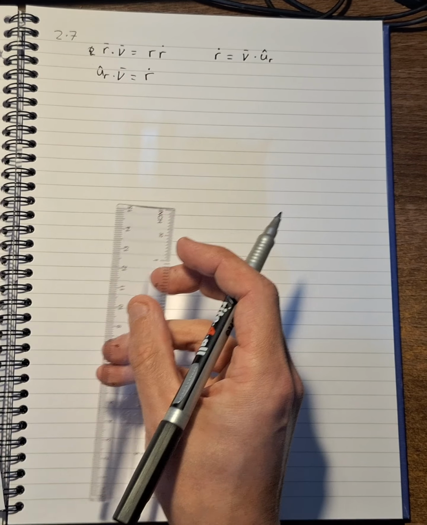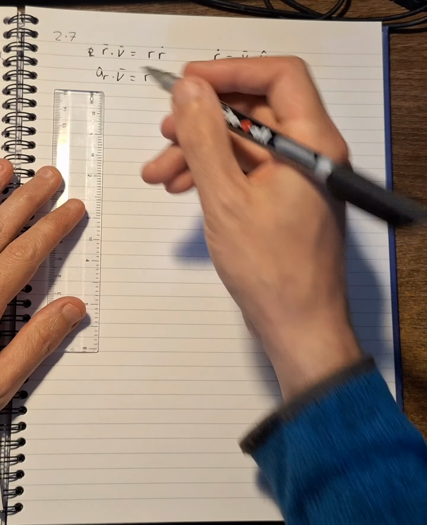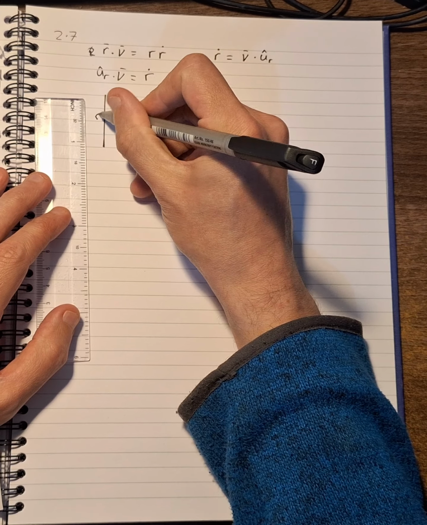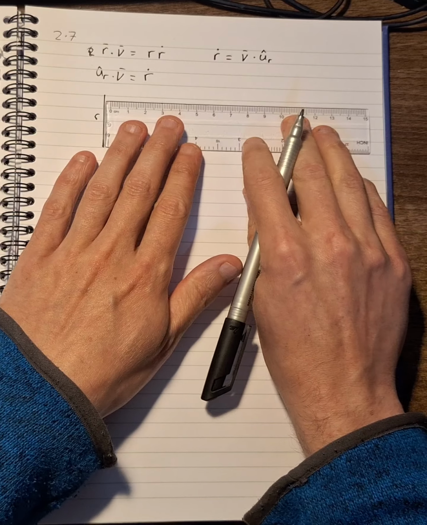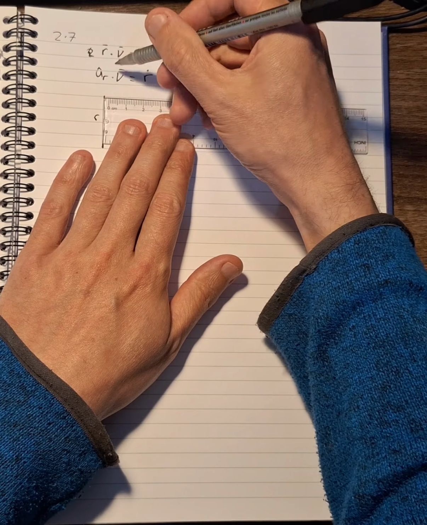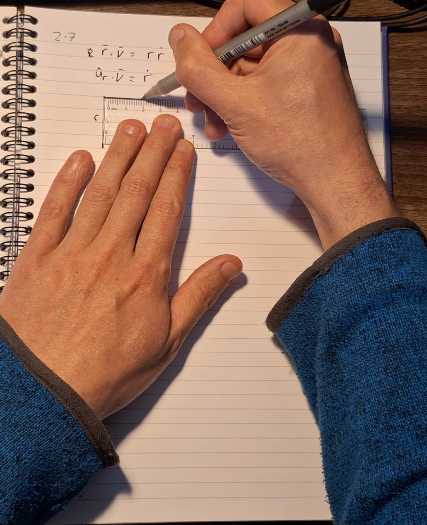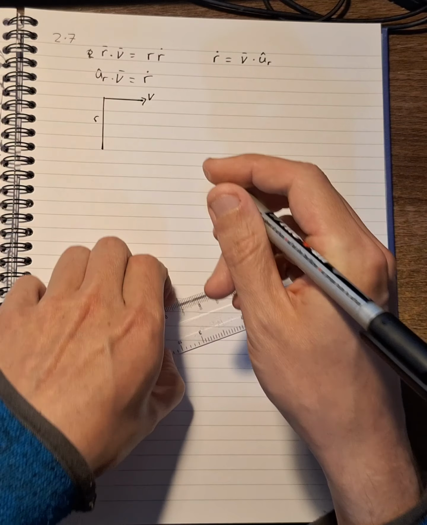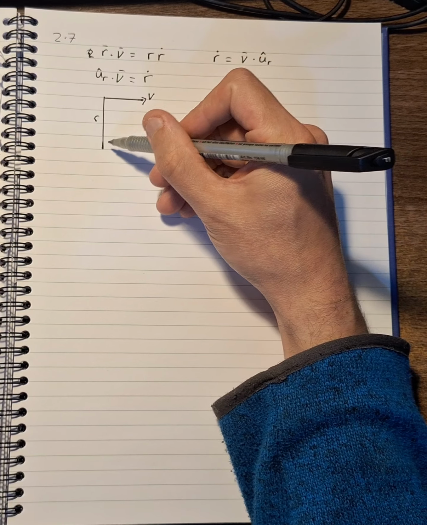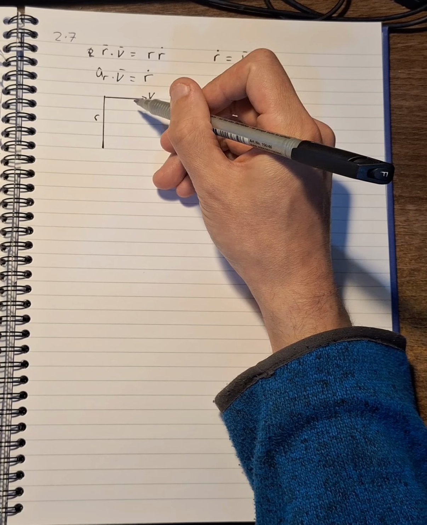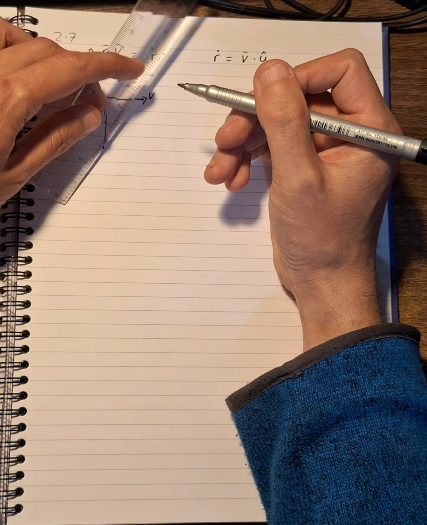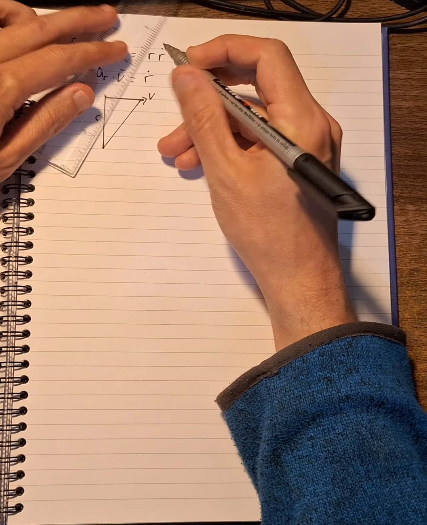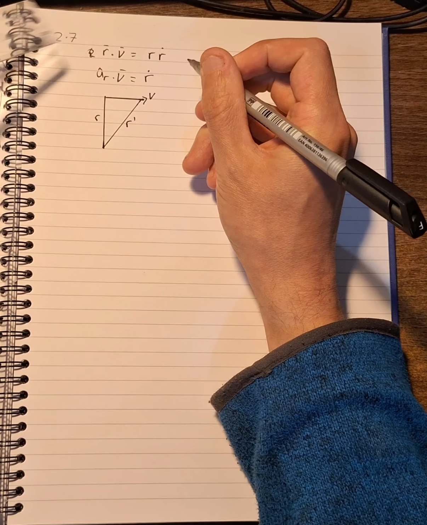So the way I see this is that if you have a vector r going in a direction, say this way, this is our velocity, and after a period of time, the r vector is now here.